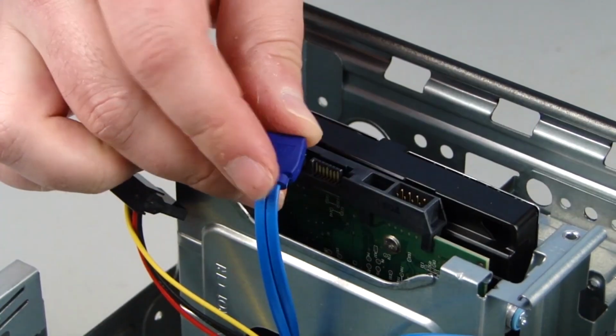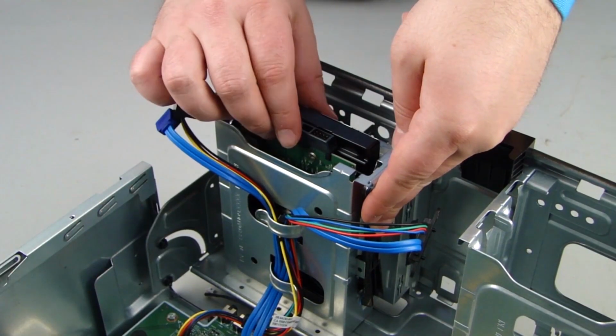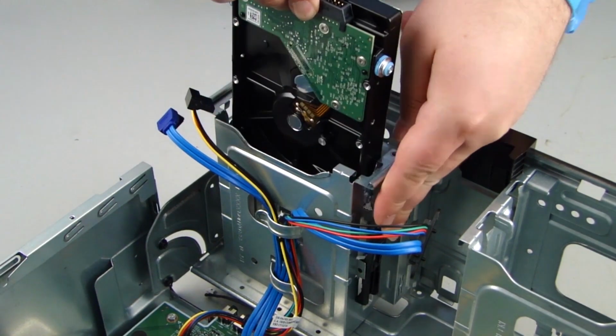Disconnect the cables from the hard drive. Press the hard drive release latch. Firmly grasp the hard drive and remove the hard drive from the tray.